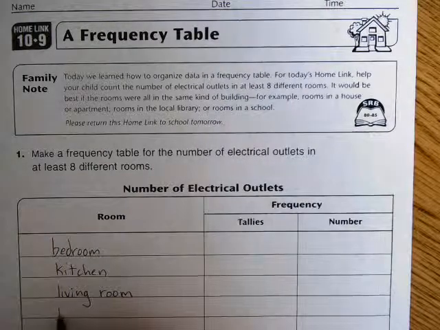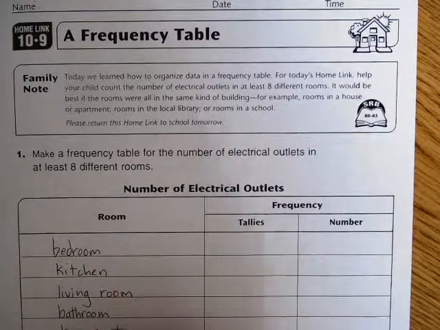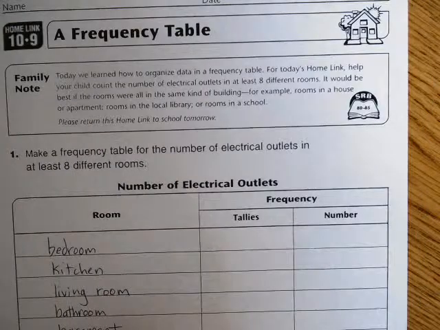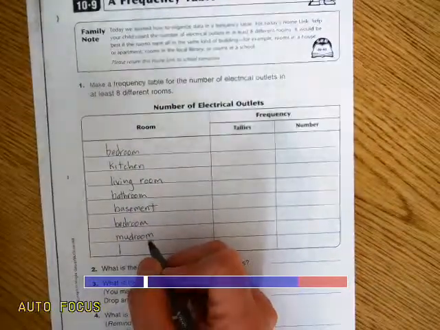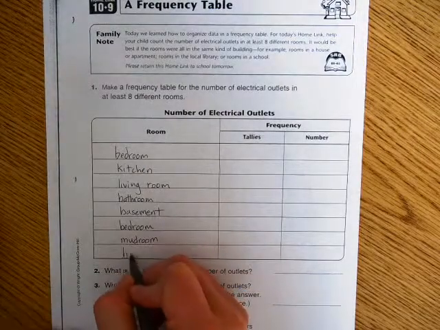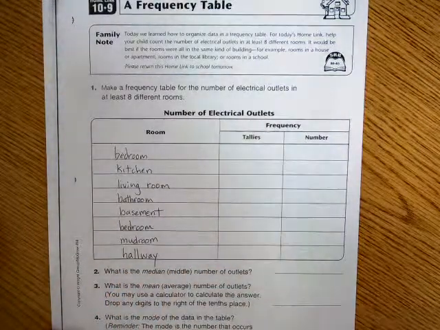We can use the bathroom, basement, and maybe another bedroom, and maybe have a mudroom, and then maybe a hallway. Alright, so we'll expand that a little bit so we can see the whole picture. So it doesn't matter which rooms, and like I said, you could even draw a picture.